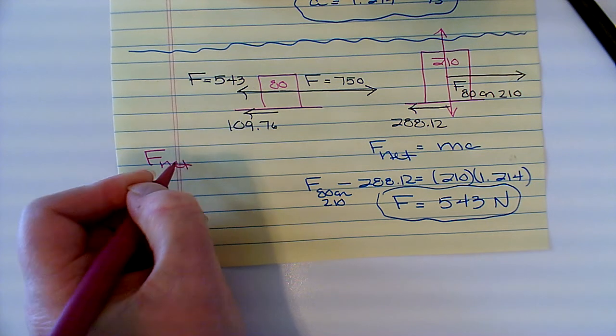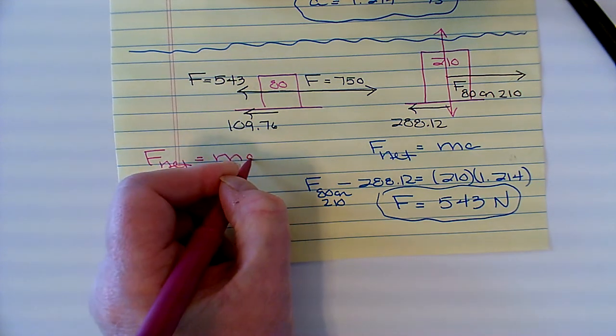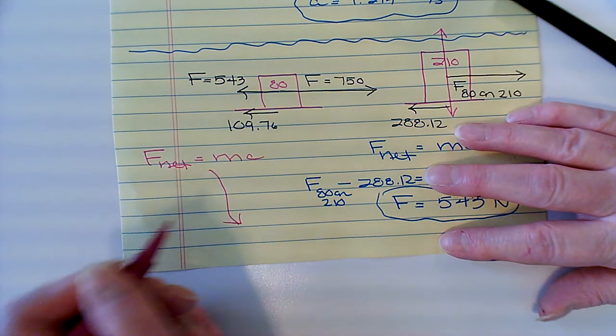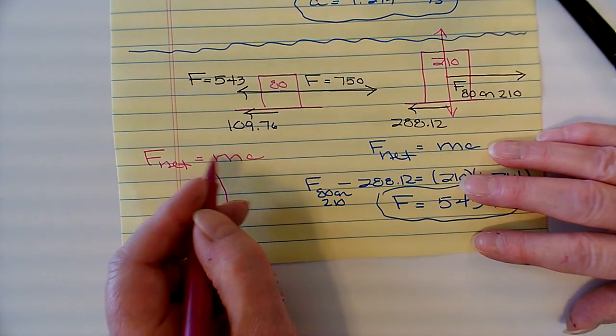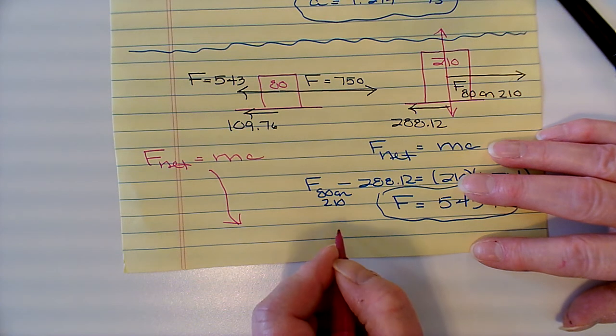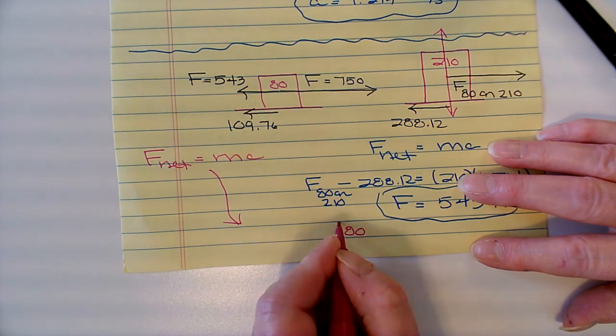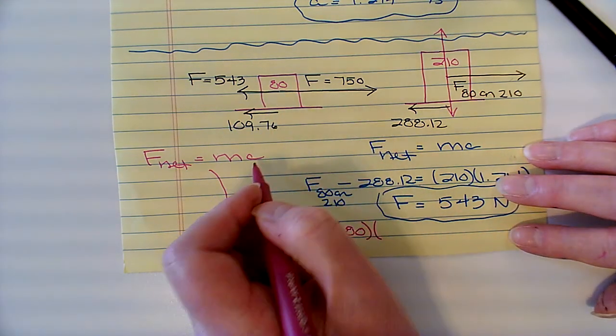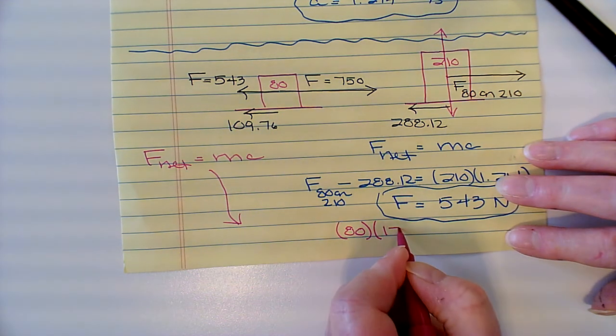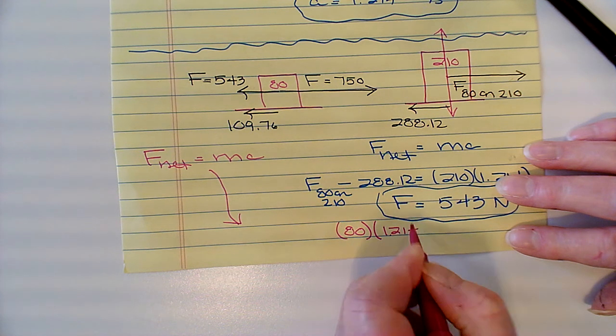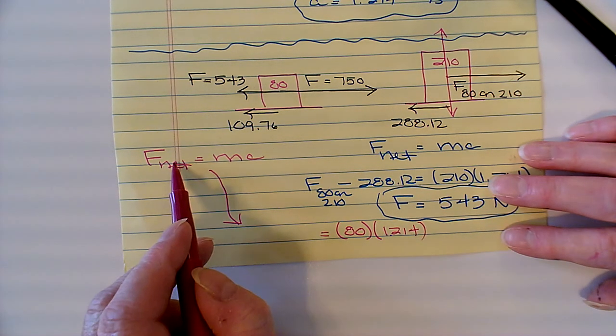Now I'm going to write down F net equals MA. I'm going to write it a little bit lower here so I have some space. We'll start with the M. This is 80. And the acceleration is 1.214. All right, F net.